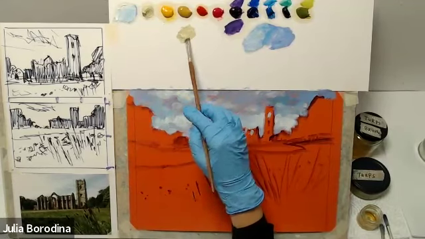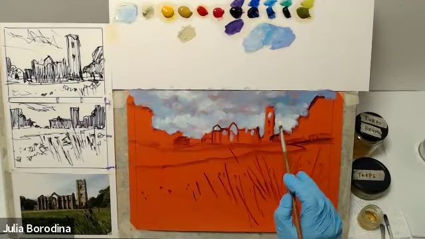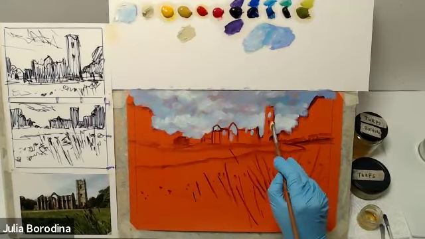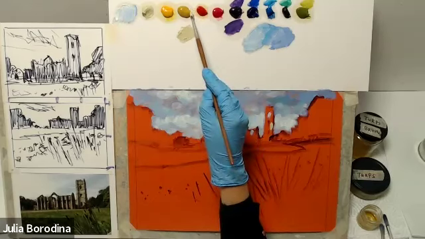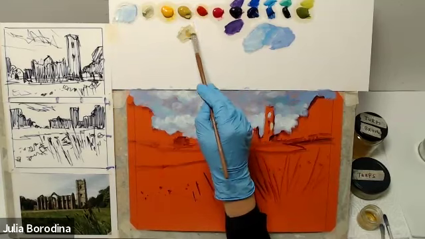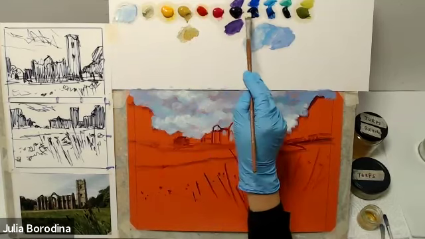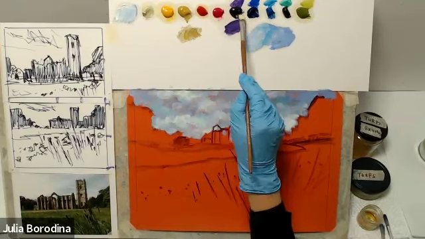Okay. And if I wanted to test it out as it is, if I were to place it maybe somewhere here on the tower, I can see how pale it is in comparison to my sky. So I need to make that color much darker. So now I'm going to add more ochre and more violet.